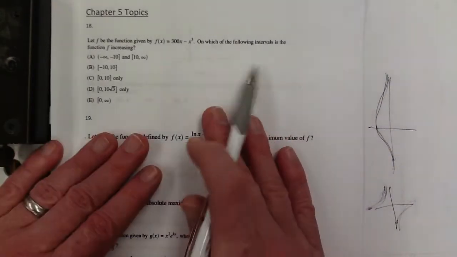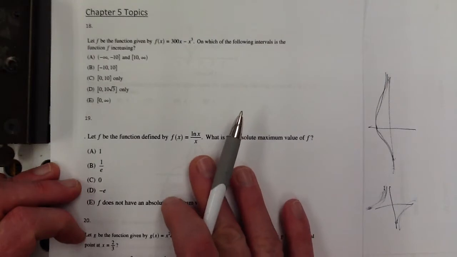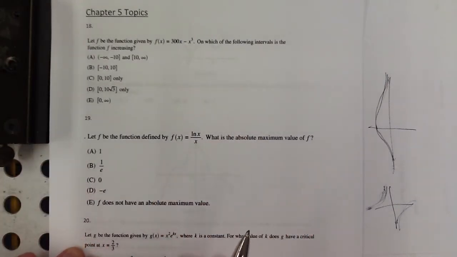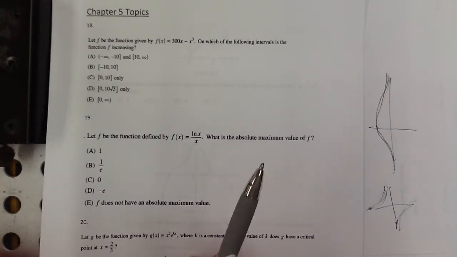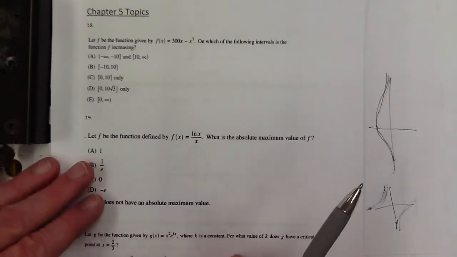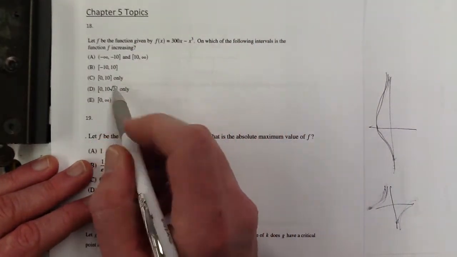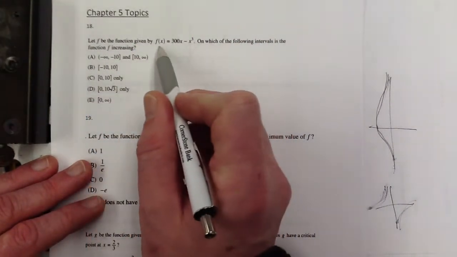And that's not some weird thing just because of this test. Of course, all the stuff that we've learned in chapters 3 and 4, especially, not so much limit stuff, all the derivative taking is big time at play here. All right, so this is good review stuff. Let's get into it. Let f be the function given by this.